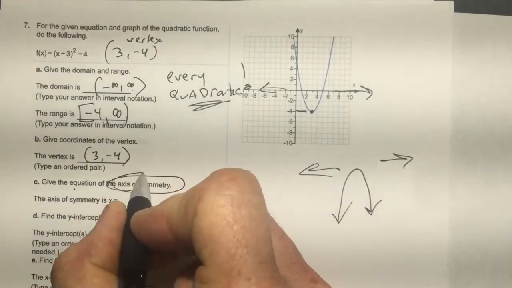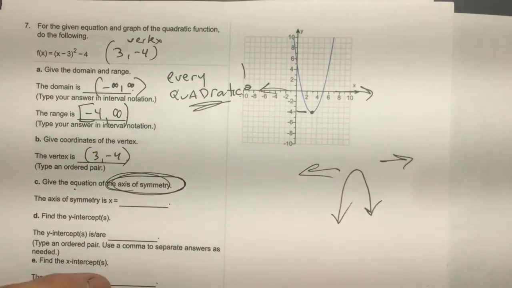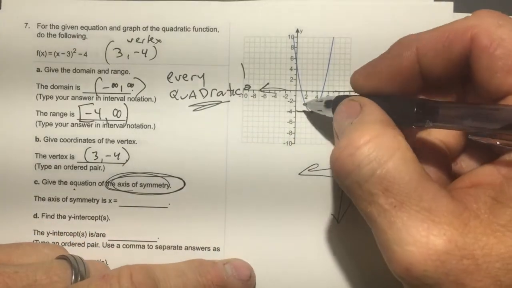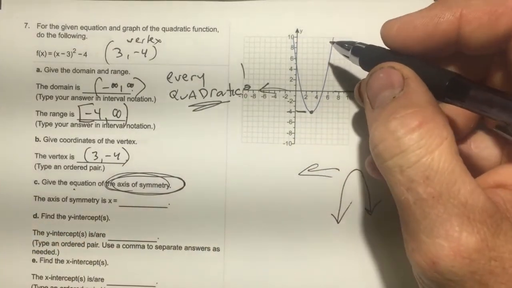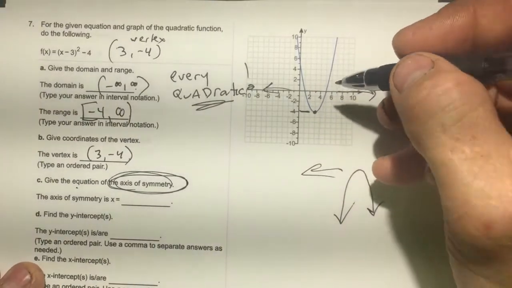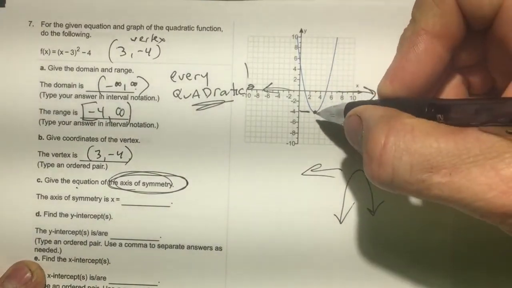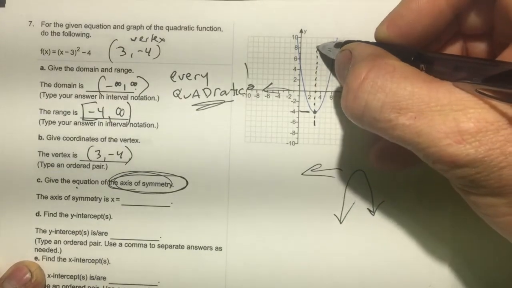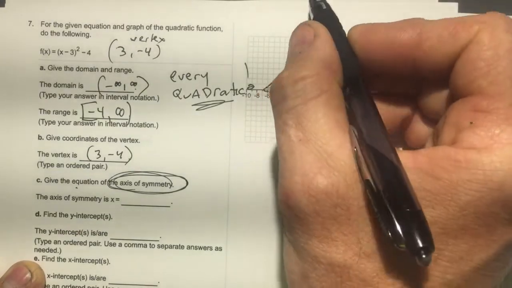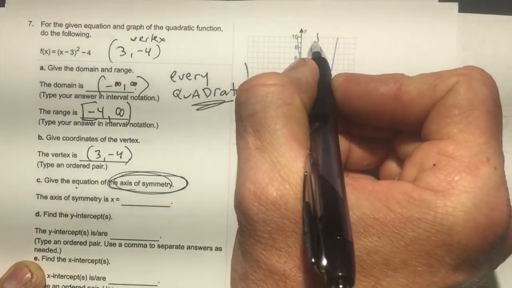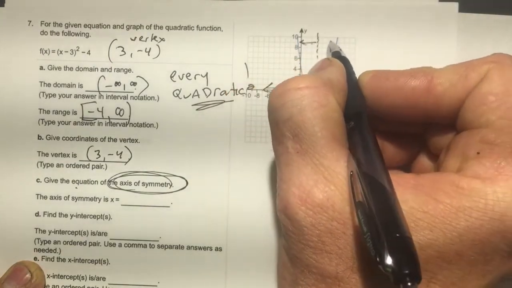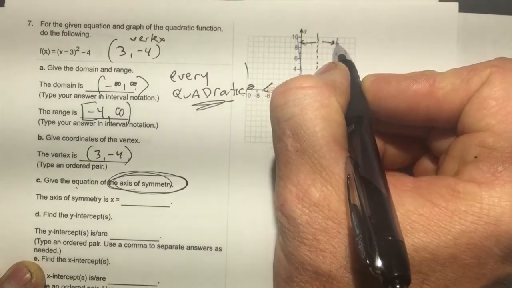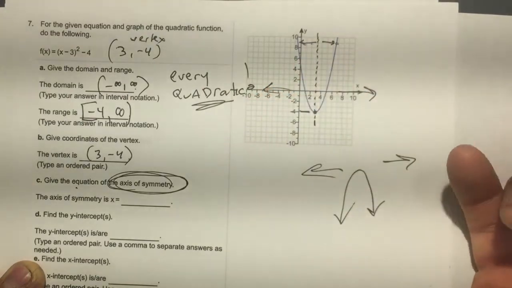Now this axis of symmetry thing, what that is in your parabola, you have an axis that goes right down through the center of it that would look like this right here. This is the axis, which is right down the middle, and each point on the left has a corresponding point over here on the right, which is symmetric.